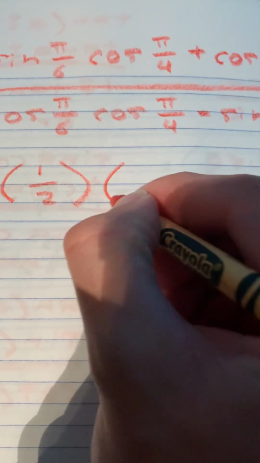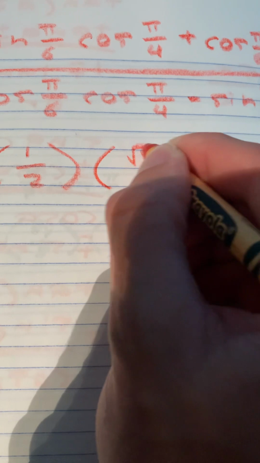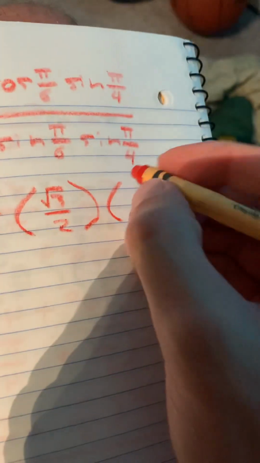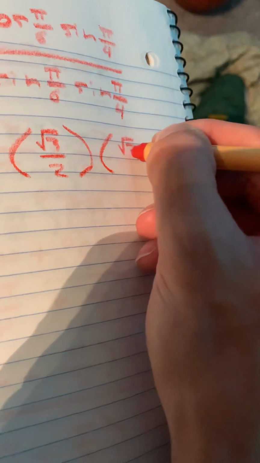So the sine of pi over 6 gives me 1/2. The cosine of pi over 4 gives me the square root of 2 over 2. And I add that. Cosine of pi over 6 gives me the square root of 3 over 2. And the sine of pi over 4 is just an easy square root of 2 over 2.